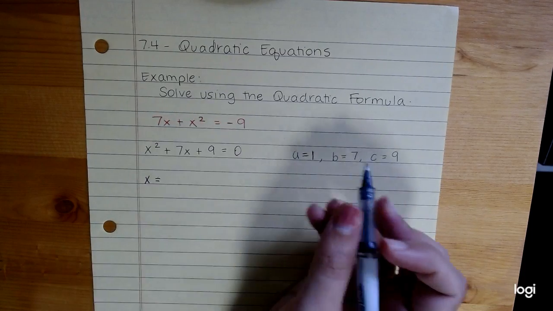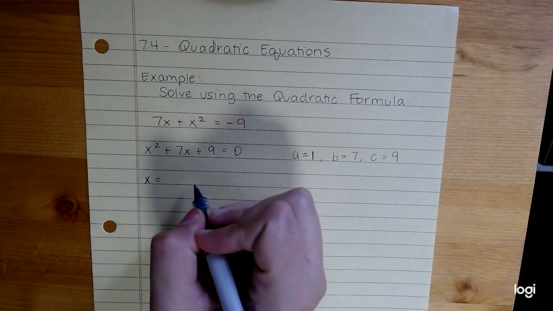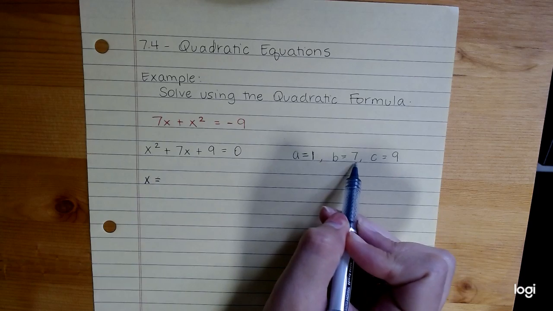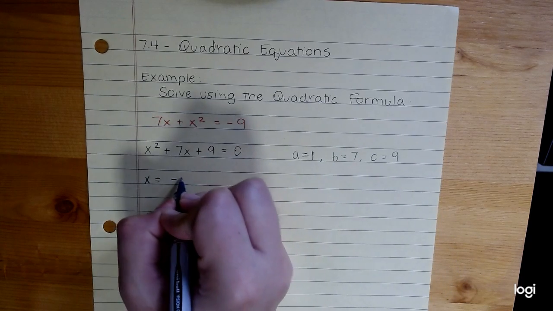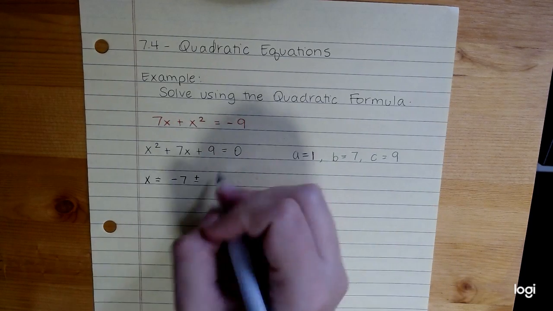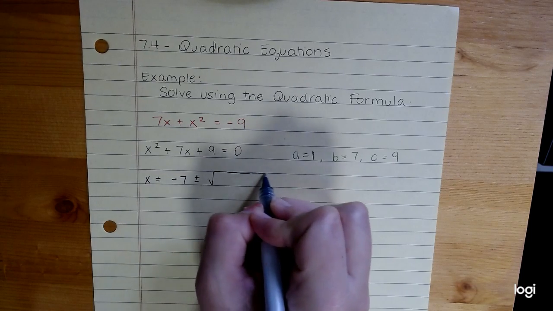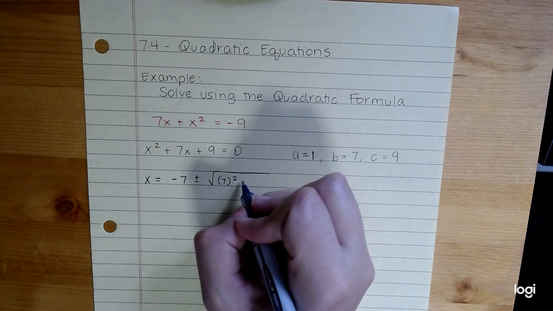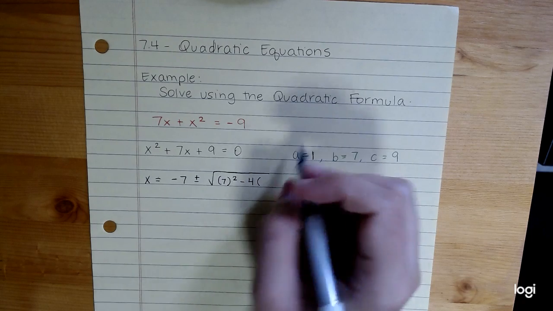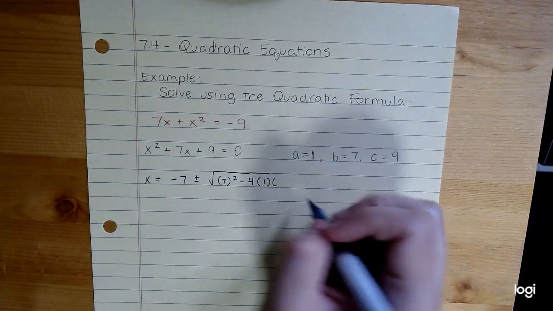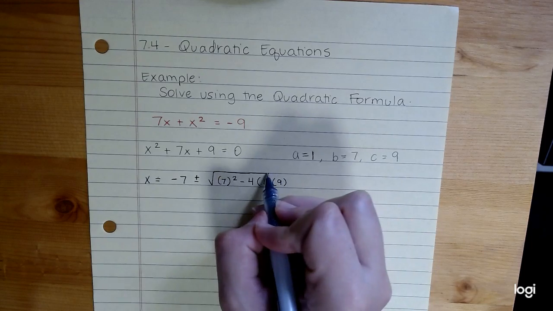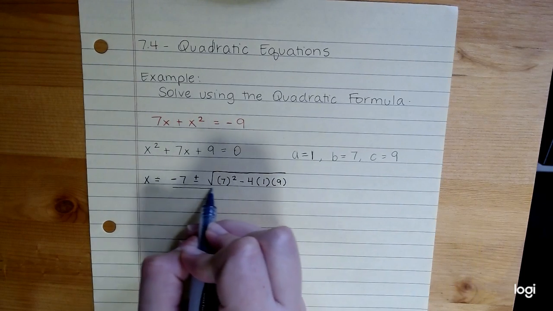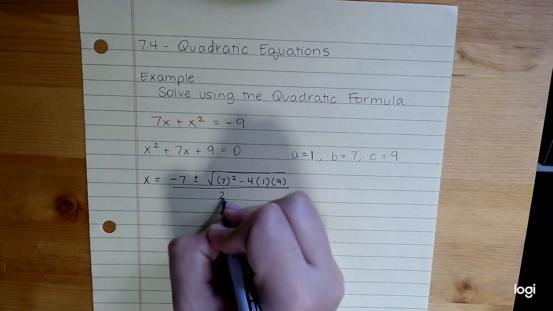And then we need the negative of b, which means the opposite. So 7 is positive, so we need to write a negative 7 plus or minus square root. Then we need to take that b coefficient and square it, minus 4 times the a coefficient times the c coefficient.